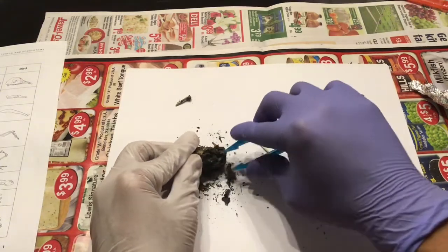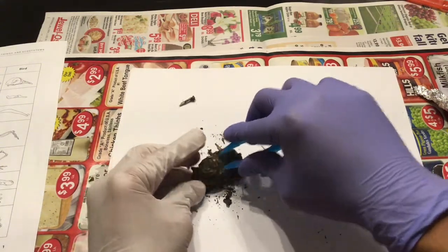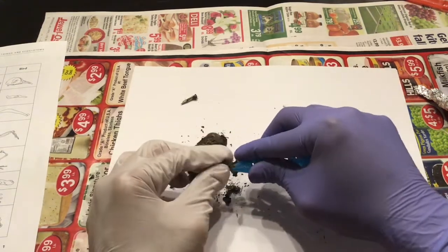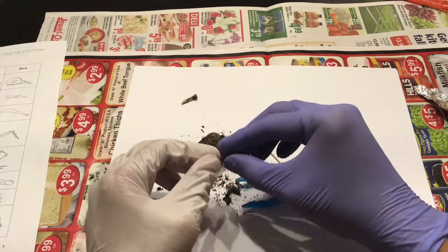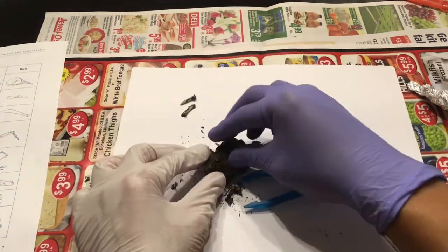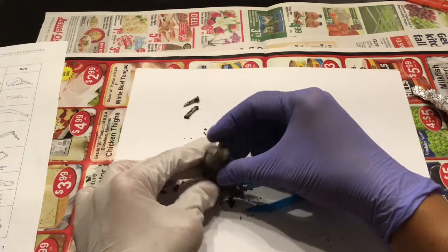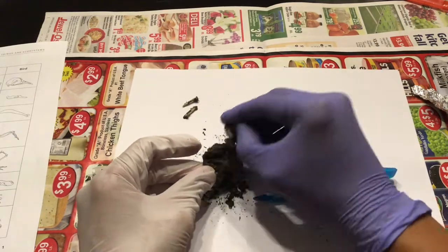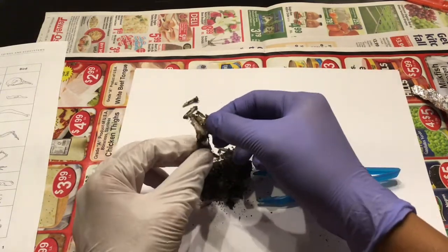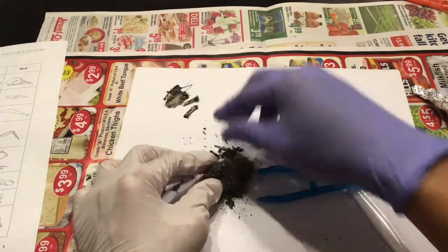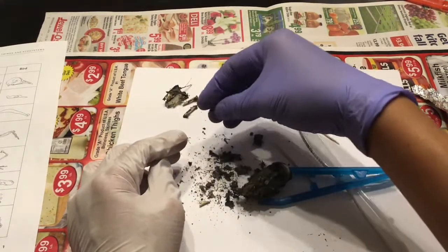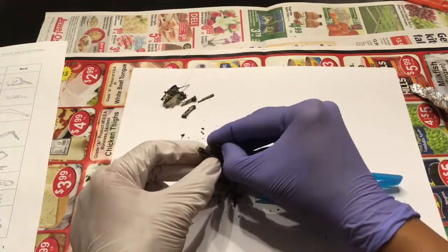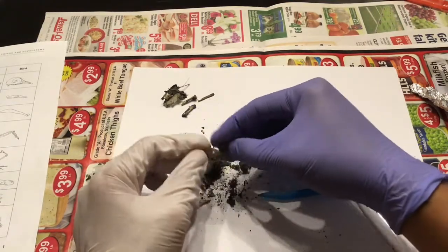Now, you can also use your forceps to take off some of the owl pellet and some of the remains that you find. And as you continue to take apart the owl pellet, the remains start to fall out.